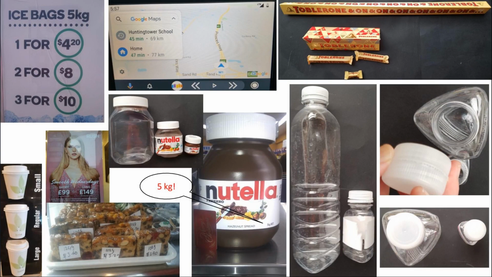There's a little Google Maps there, I don't know if you can see it, but I actually looked and I was 45 minutes from home and 47 minutes from the school that I previously taught in, but the distance wasn't the same, so it's still not in proportion. Well, why wouldn't that be? One's to the city, one's to the country, all that sort of stuff. There's a haircut there that I took when I was in the UK, £99 for a short haircut and £149 for a long haircut.